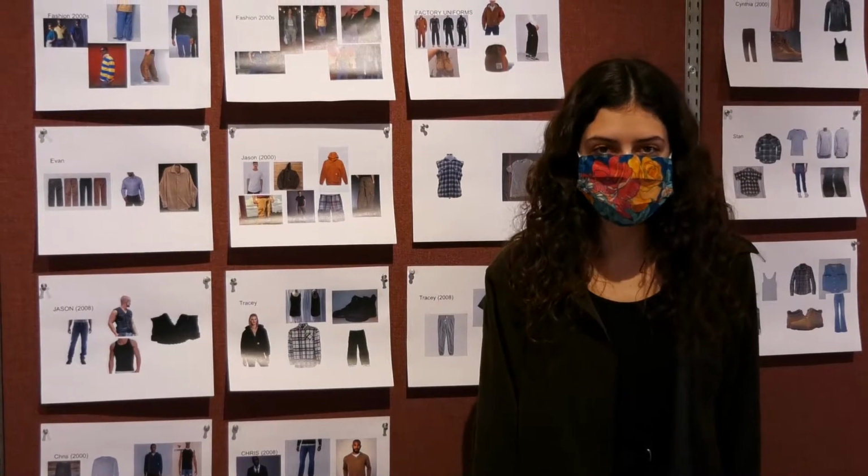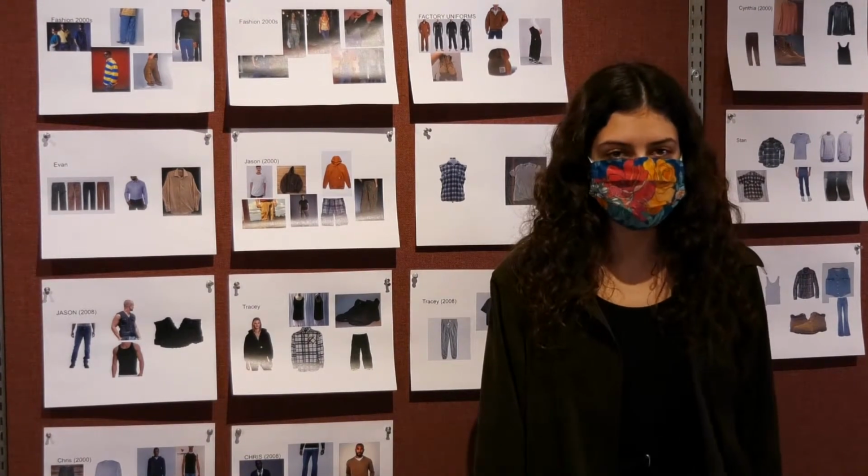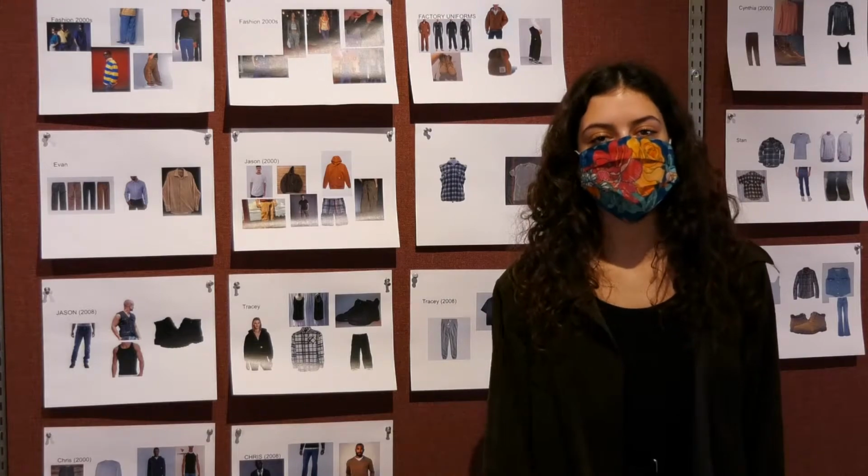Hello, my name is Ryan Shankula. I'm a sophomore costume designer focus, and I was the costume designer for Sweat.